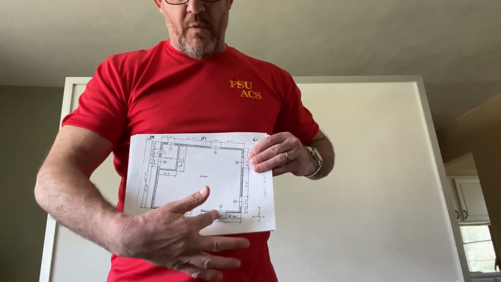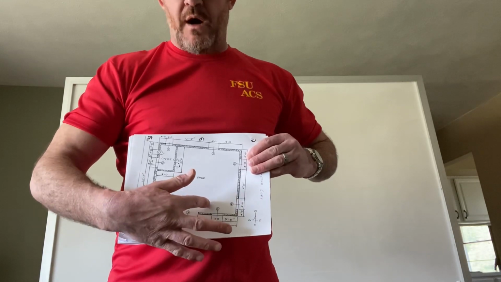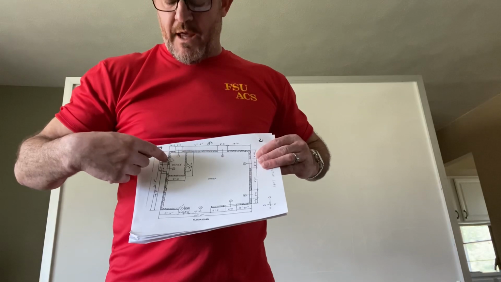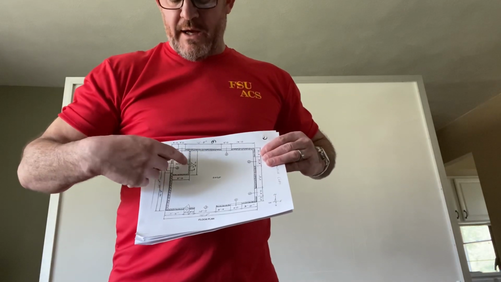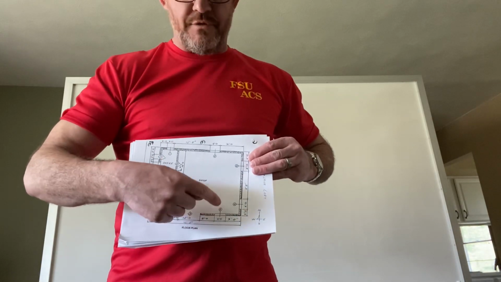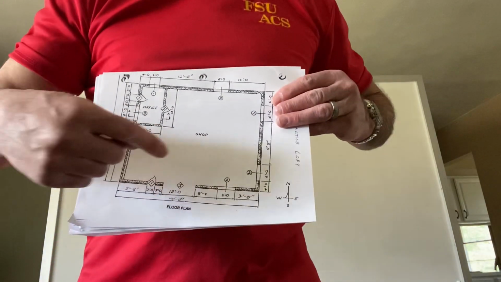I see that I have a window right here, and I can see that they give it a name. They call it window number 2. I can see the same thing with my door right here. They call that door number 1. I can see this is called door number 2. I can see different symbols used for windows as opposed to doors.